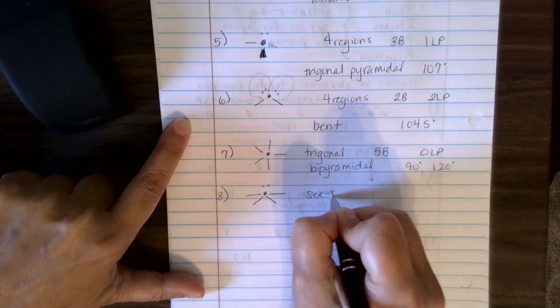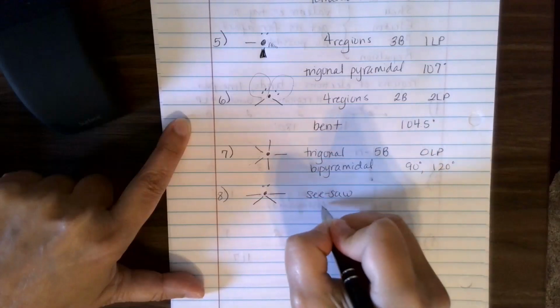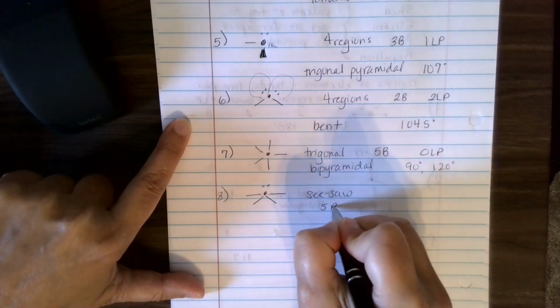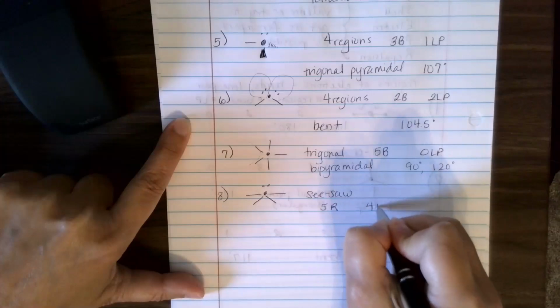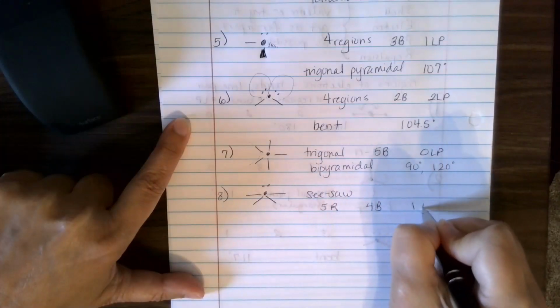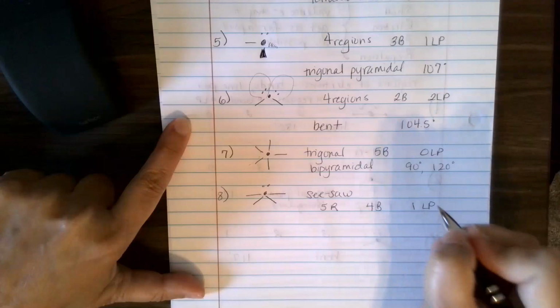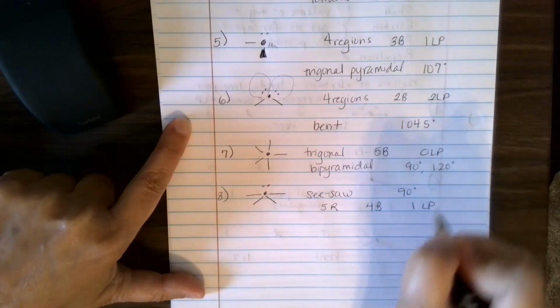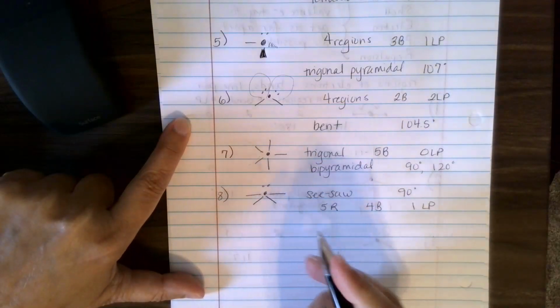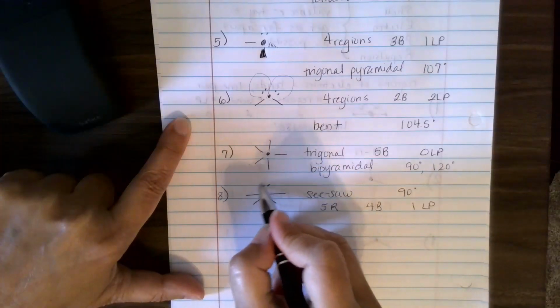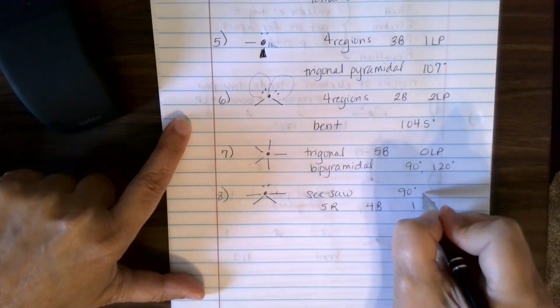So this is called seesaw. So we have 5 regions, 4 bonds, and we have 1 lone pair. And in this case, we're going to have 90-degree bond angles. Except for this one's going to be 180.